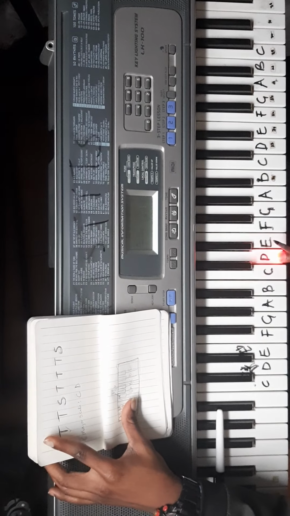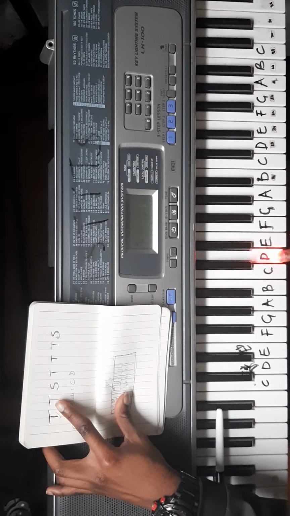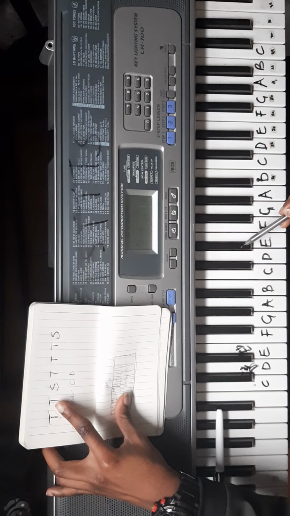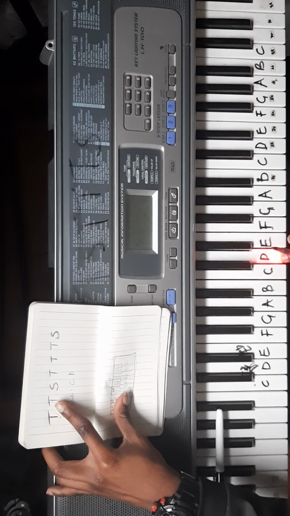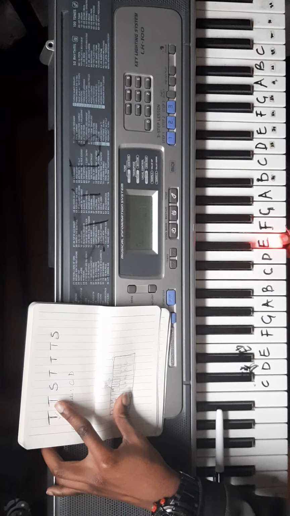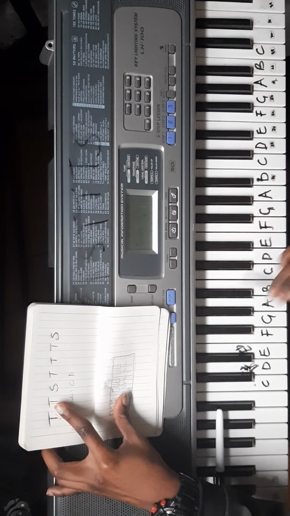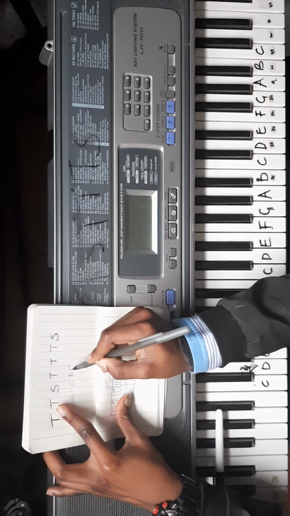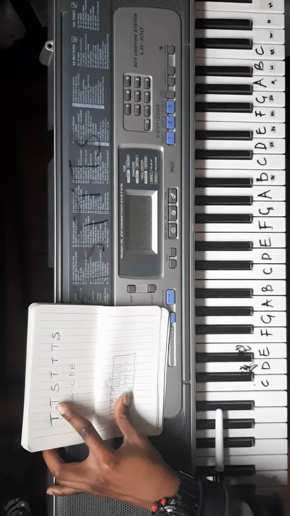So we're in D now, and we have a tone more to go. From D, if you're going to make a tone's distance, it's going to be E. If you're going to make a tone's gap, you're going to be on E. So the next key is E. Good.